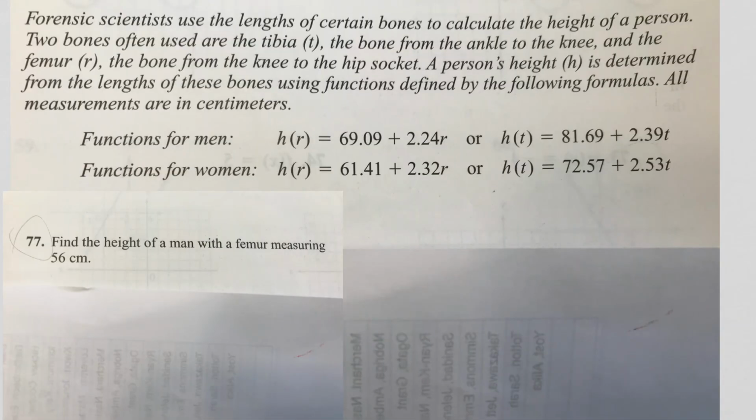Okay, for a femur of 56 centimeters, h of 56 would be equal to 69.09 plus 2.24 times 56.